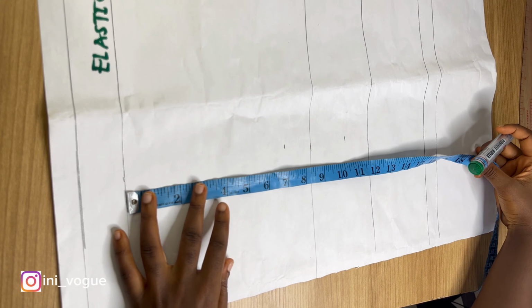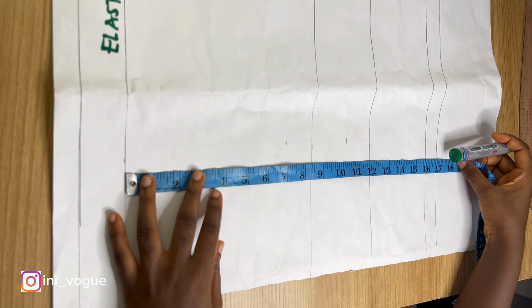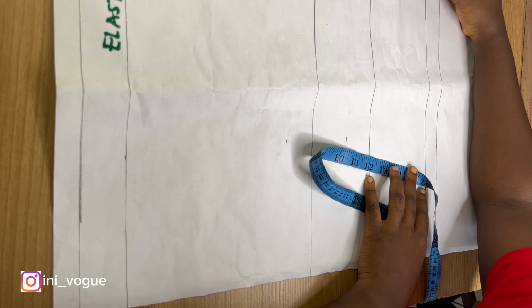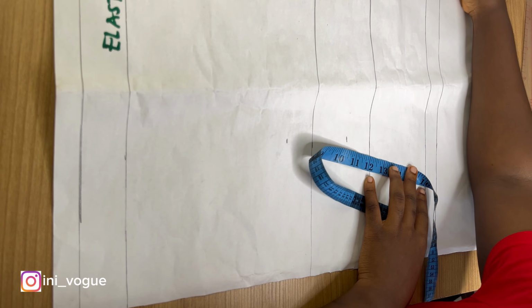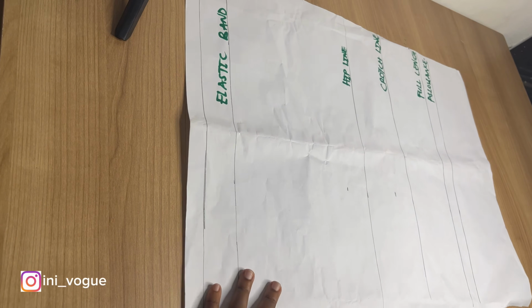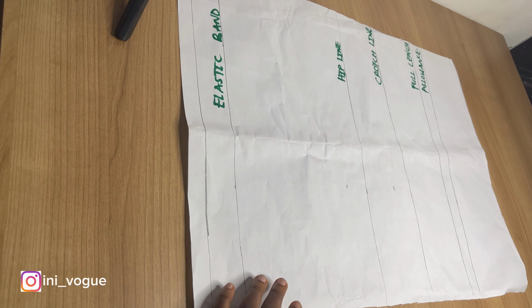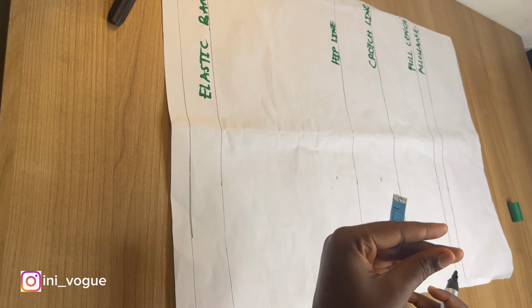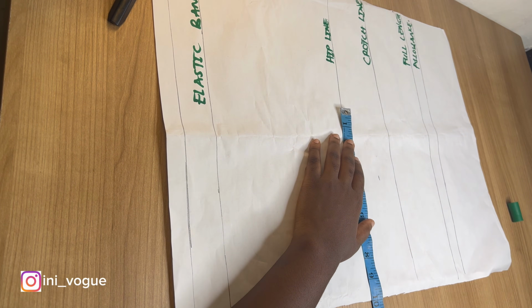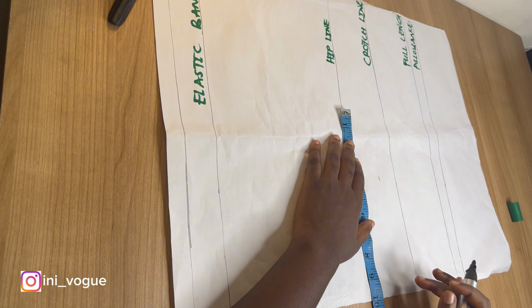And guys, as you can see, for the full length I used 16 inches, and I added 1 more inch for allowance. So make sure you're taking all these measurements from your elastic case point. So this is what it looks like after I finish putting all the labels, and I'll start taking my measurements at this point. So the first point I will go to is my hip line.